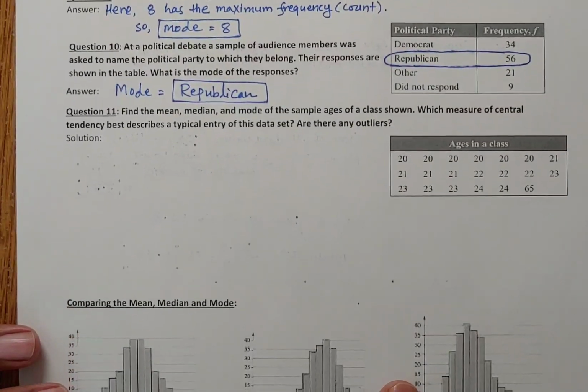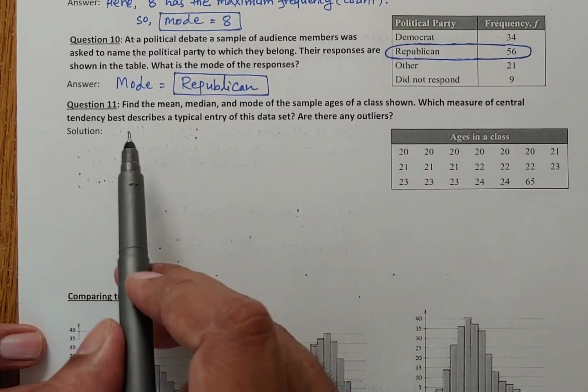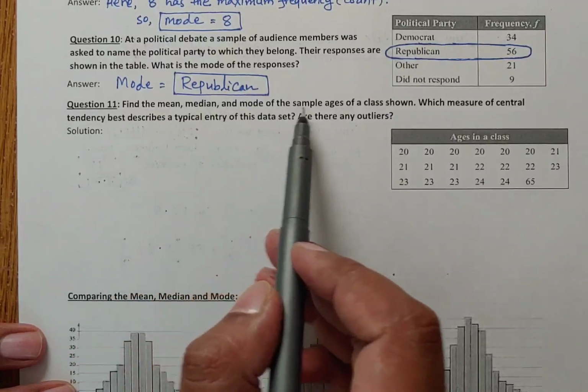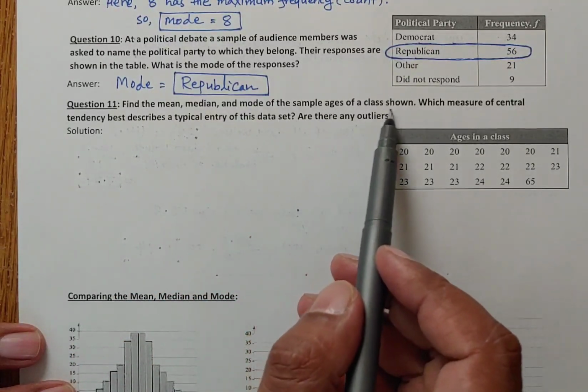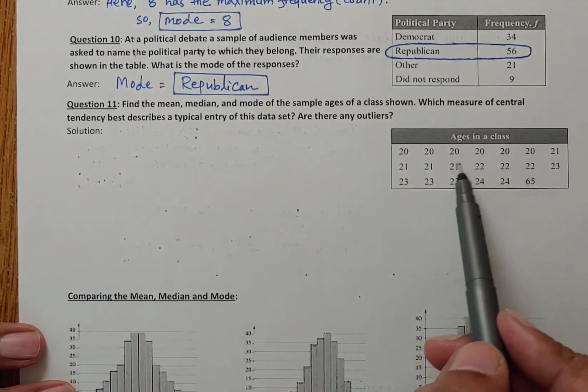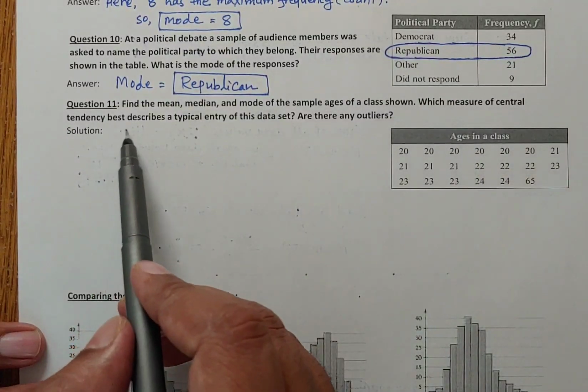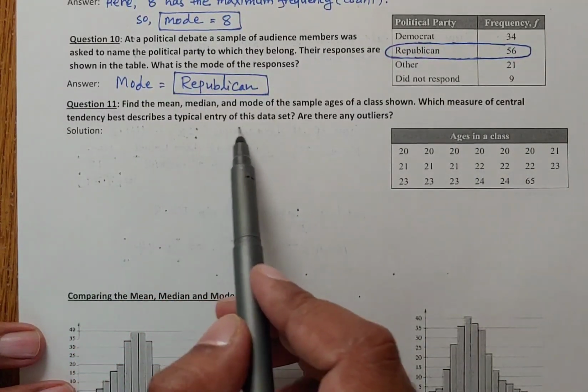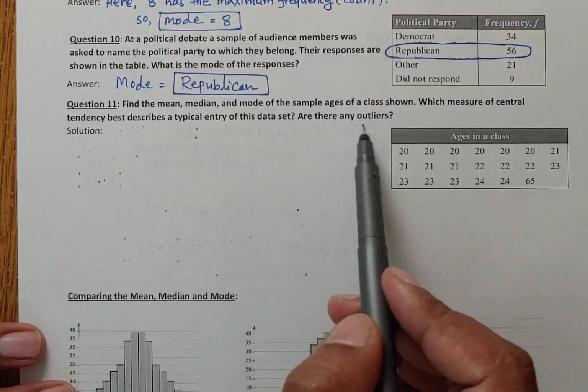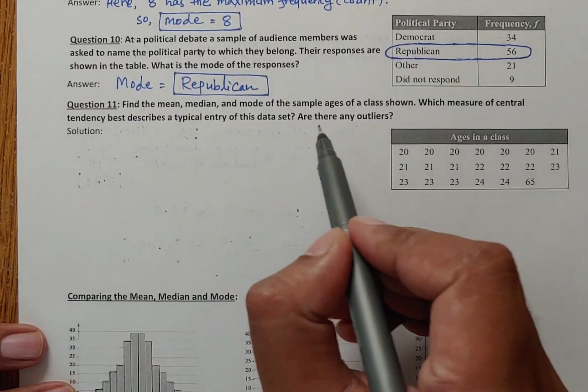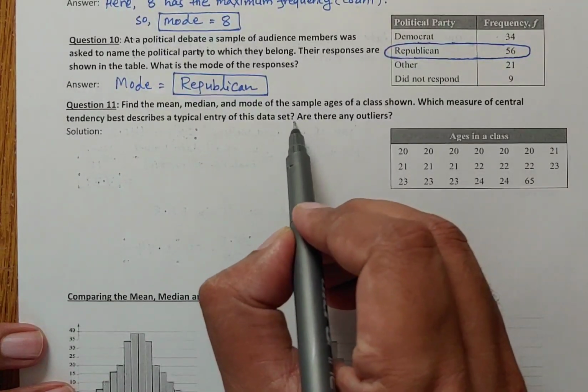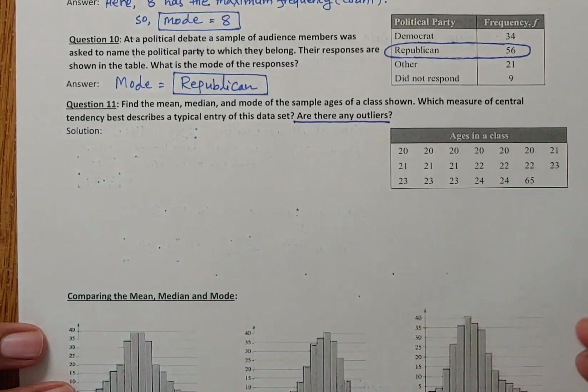Now find the mean, median, and mode of the sample ages of the classroom shown in this sample. Which measure of central tendency best describes a typical entry of the data set? Are there any outliers? Let's see.